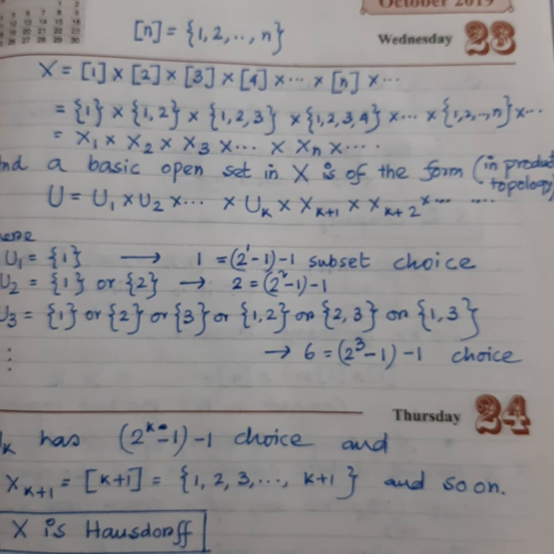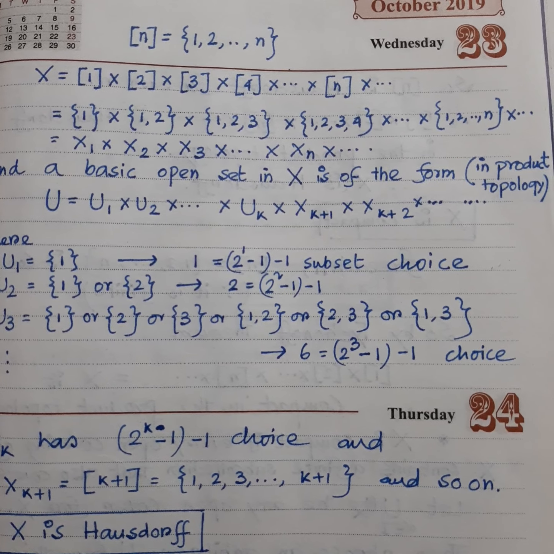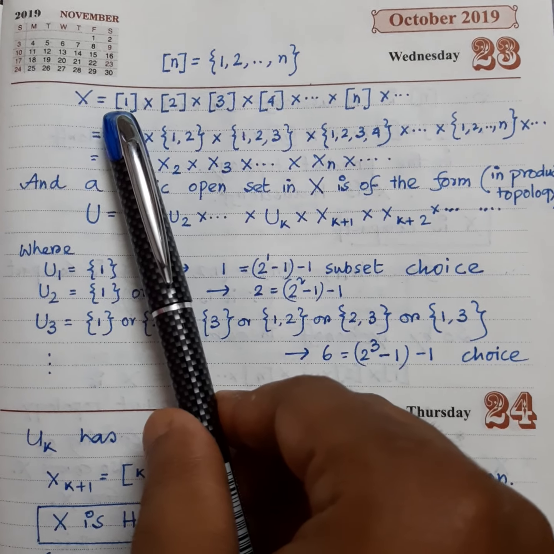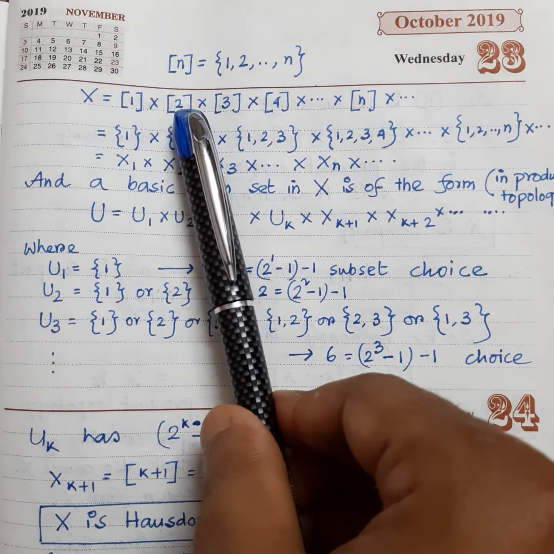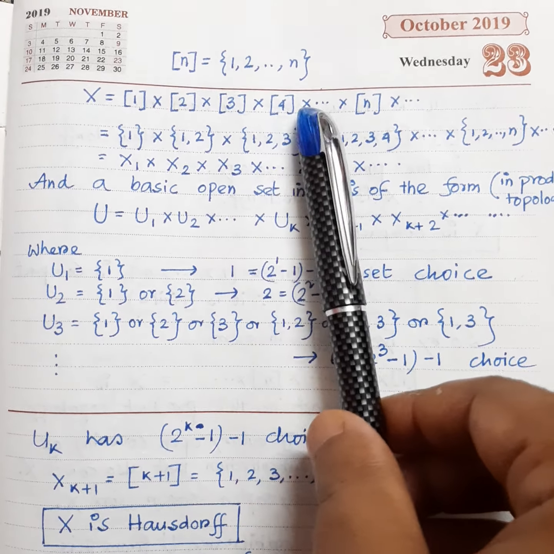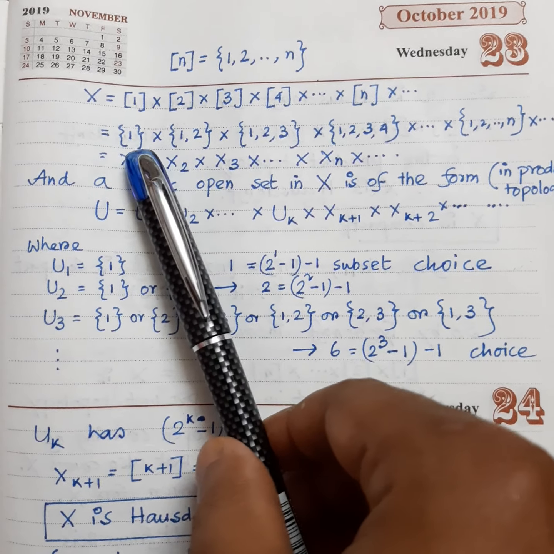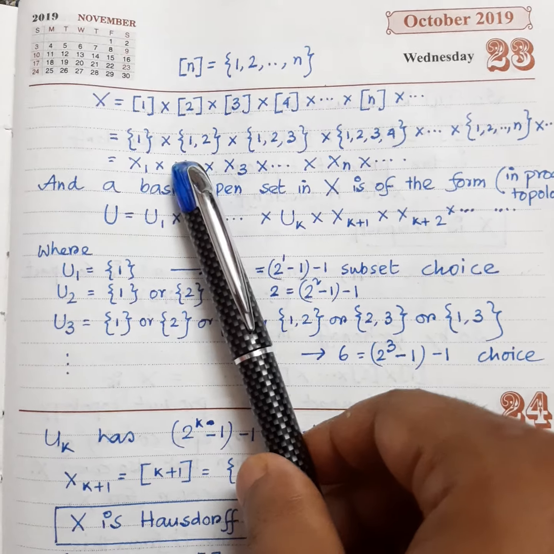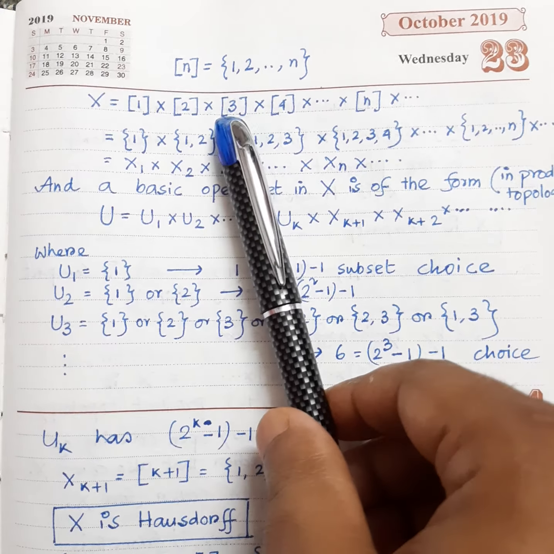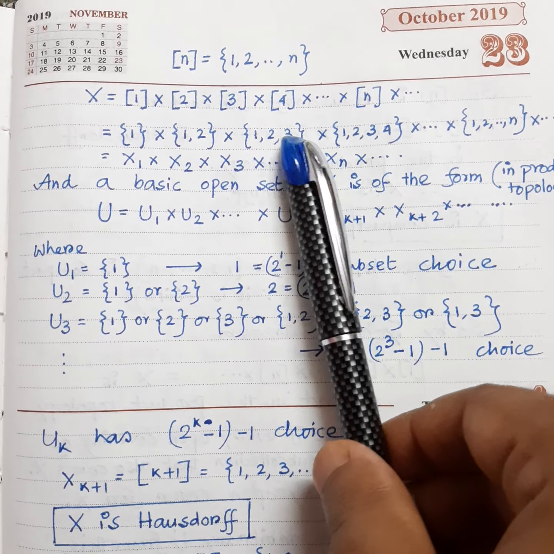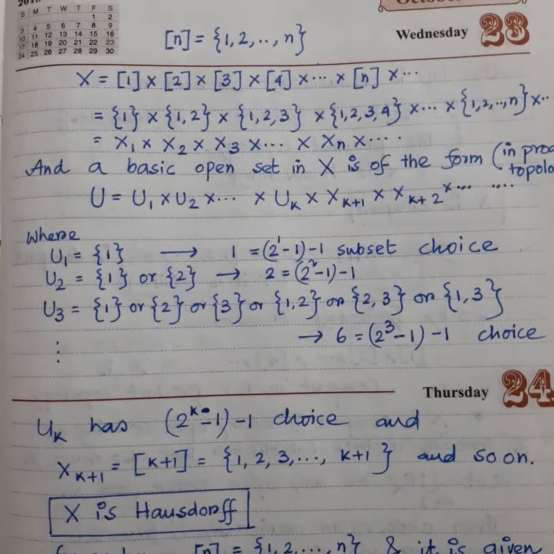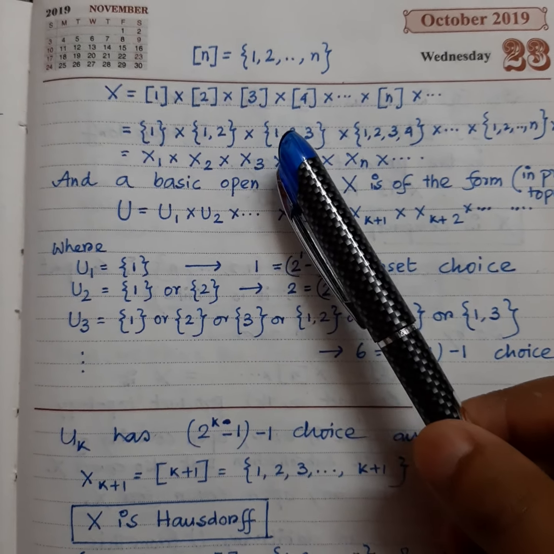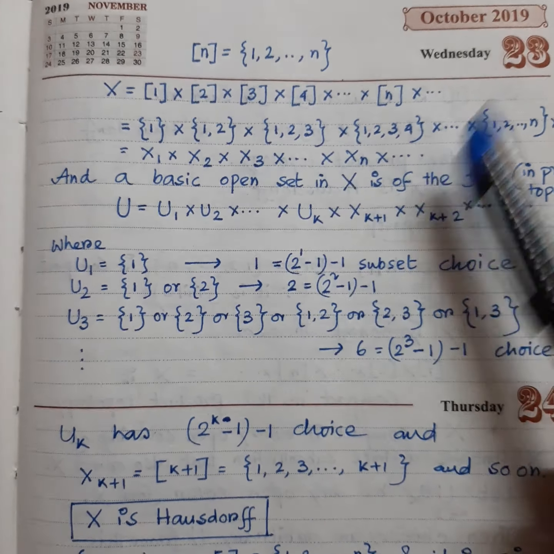So first we need to see what this set X looks like. The set X is box 1 into box 2 into box 3 into box 4 and so on. And box 1 contains the singleton 1, box 2 contains these 2 points 1 and 2, box 3 contains 1, 2, 3 and so on. And this is x1 and this is x2 and this is x3 and so on.